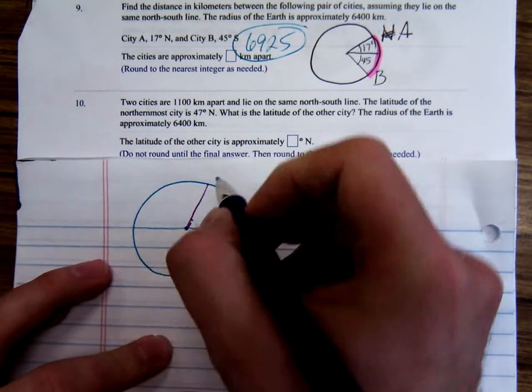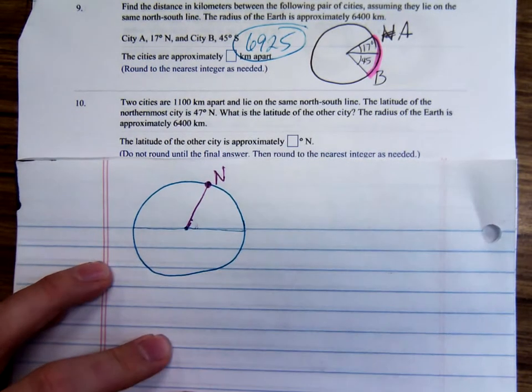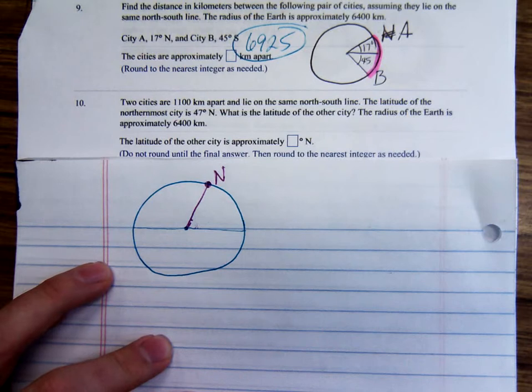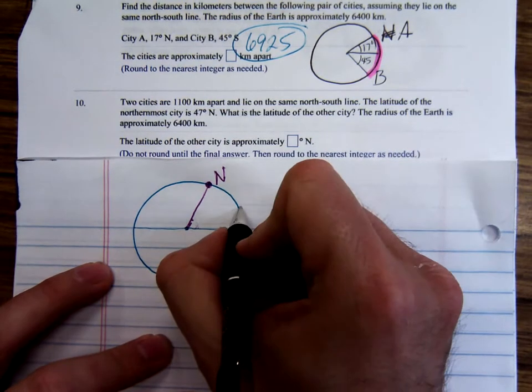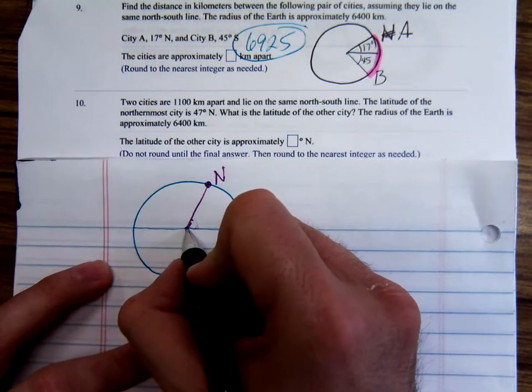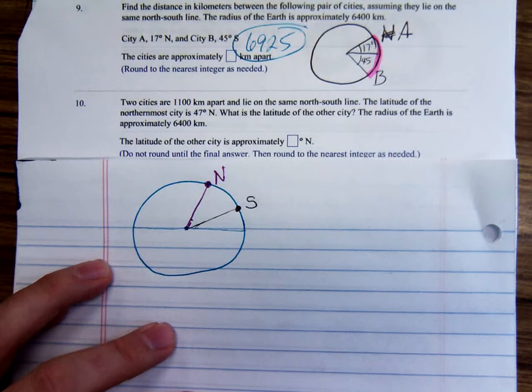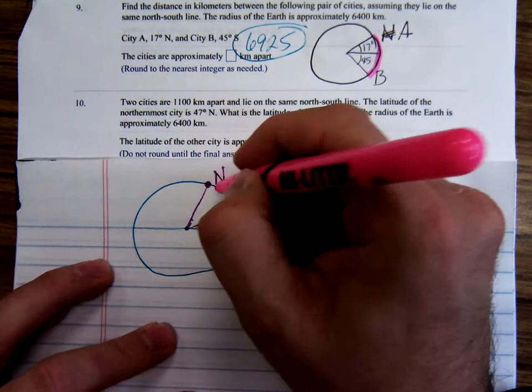You see, we have a northern city and we have a southern city. And I'll just make it black. Southern city. Well, we know this distance right here.